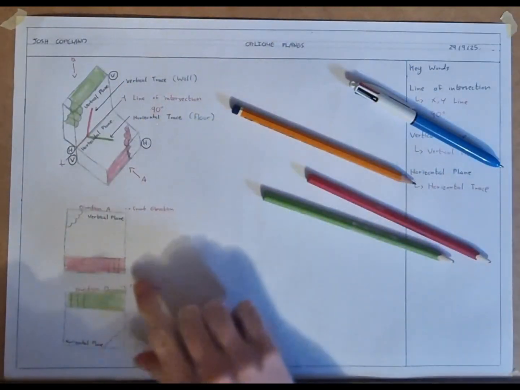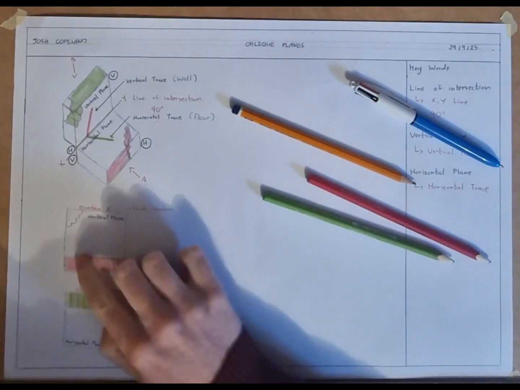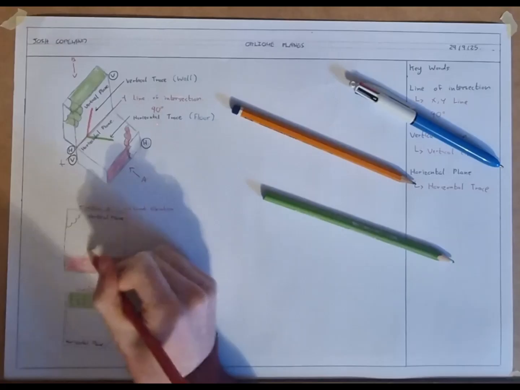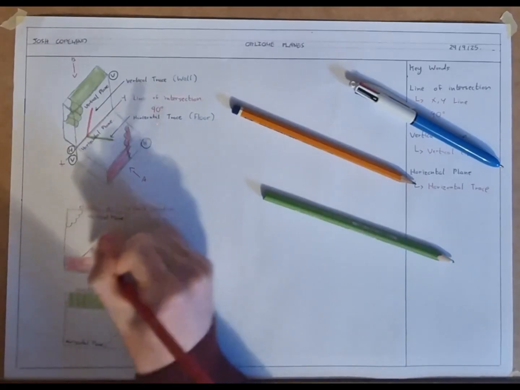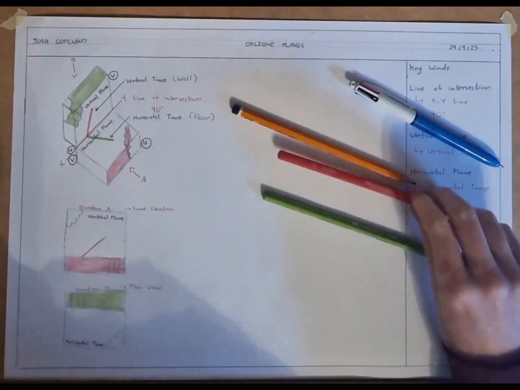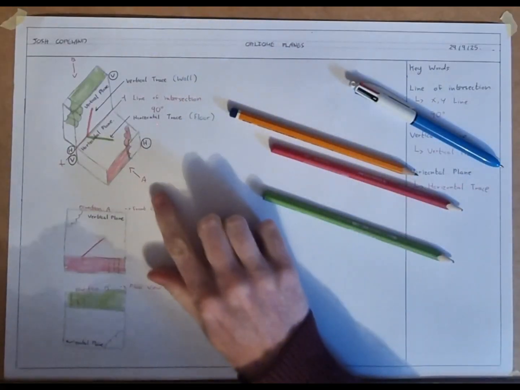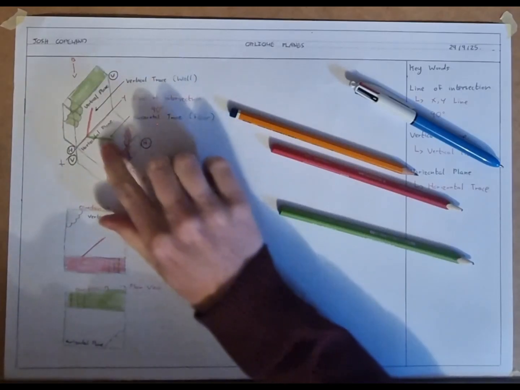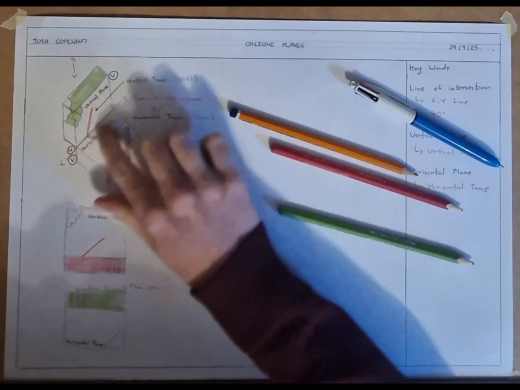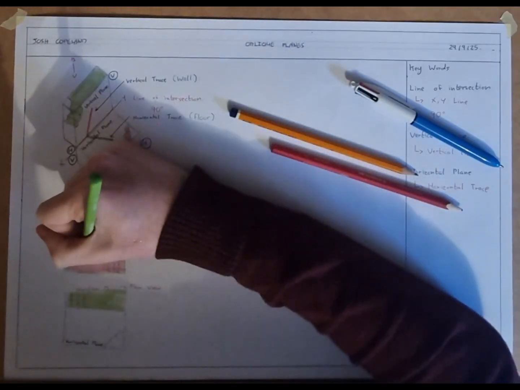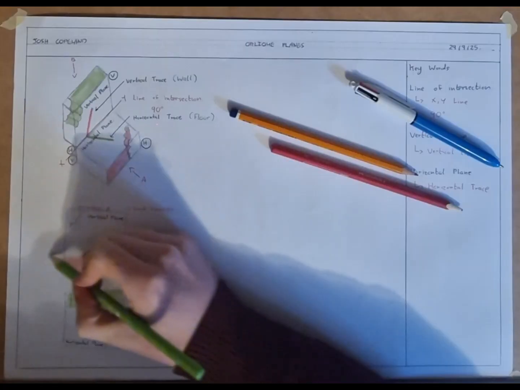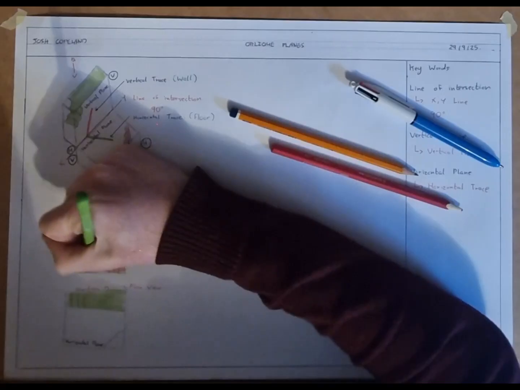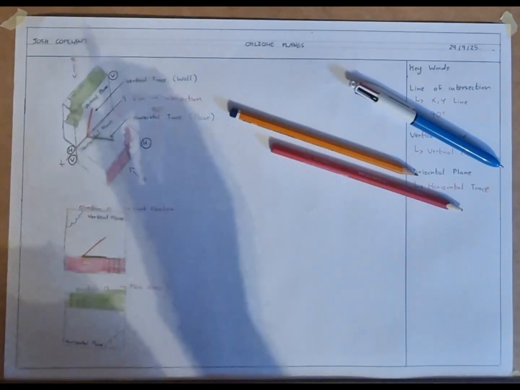So, if we look in the direction of arrow A here, we can see our red vertical trace. So we're going to put in our red vertical trace here. And we also determined that when you look into the direction of arrow A, the horizontal plane appears as an edge view, and the horizontal trace lands on the XY line. So we're going to incorporate that as well. So this here is our XY line, and we're going to colour in our horizontal trace just there.